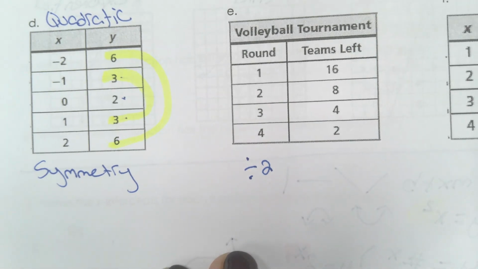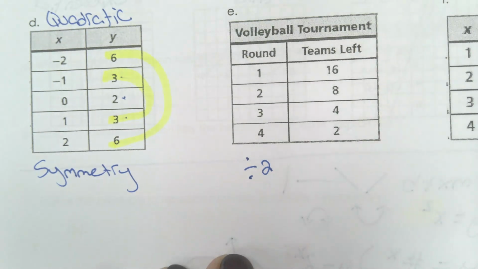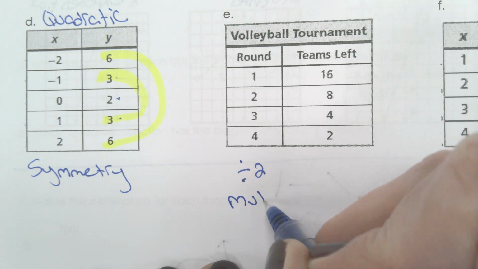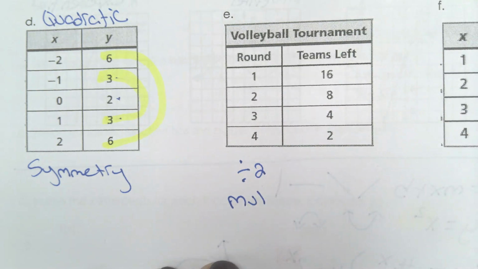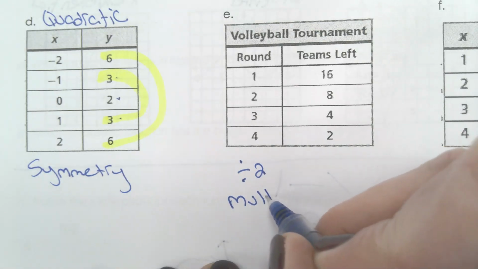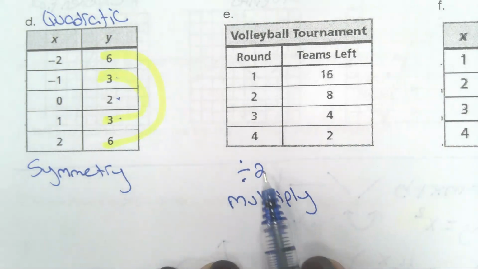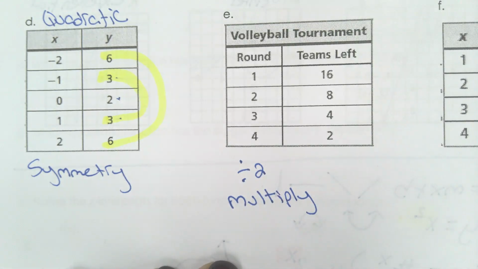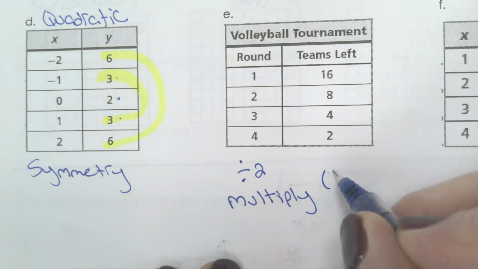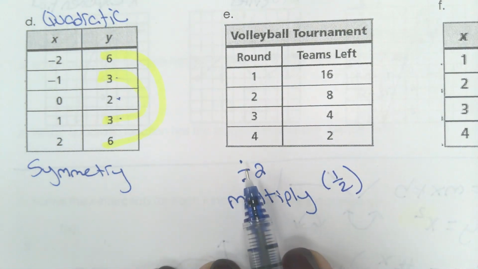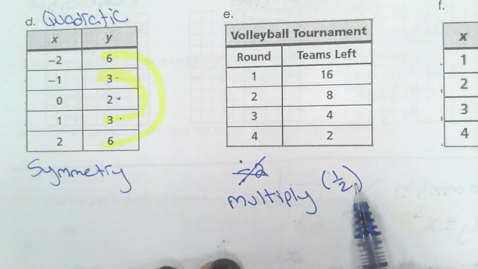Up at the top, it said that you had to add the same number over and over or multiply the same number over and over. So division technically isn't allowed, and we're going to see that when we try to write an equation. Multiply. So instead of saying divide by 2, that's the same as multiplying by 1/2. That's right. So anytime you see division, that's the same thing as multiplying by its reciprocal. So we're multiplying by 1/2 to get to the next value.